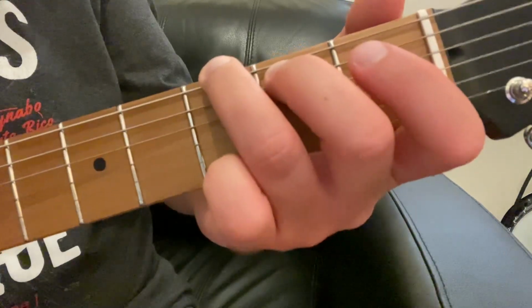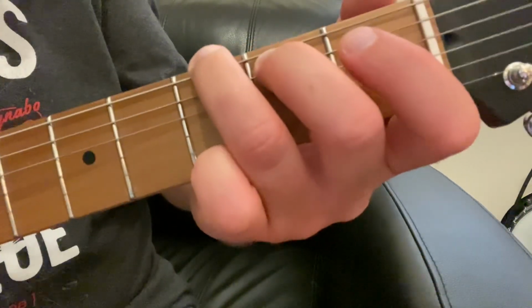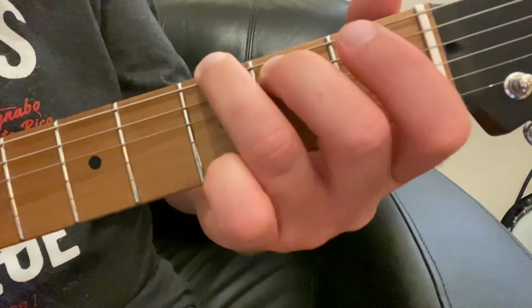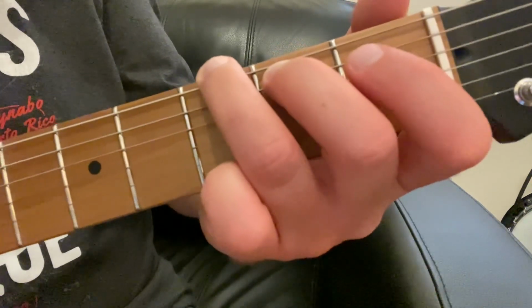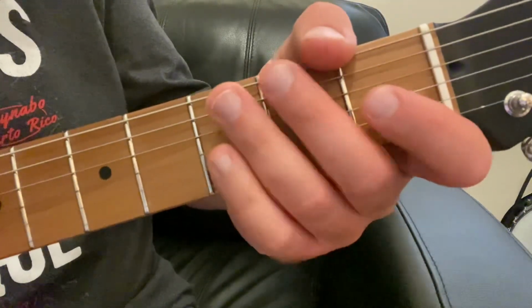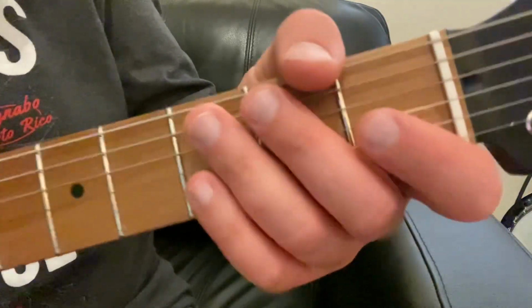Instead of playing just a regular G major chord, you're going to play a G chord with the major 7, or the 7th note in it. And what does all that mean? Here's a quick, easy, nitty-gritty theory lesson for you.